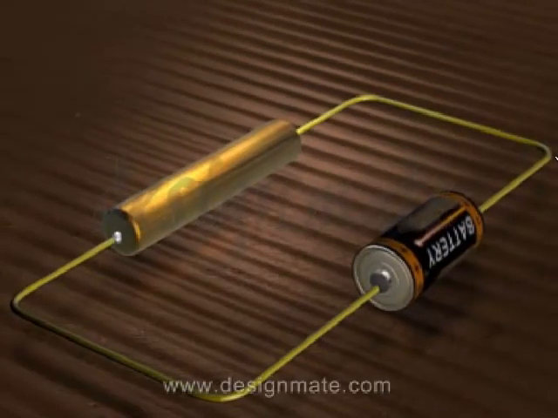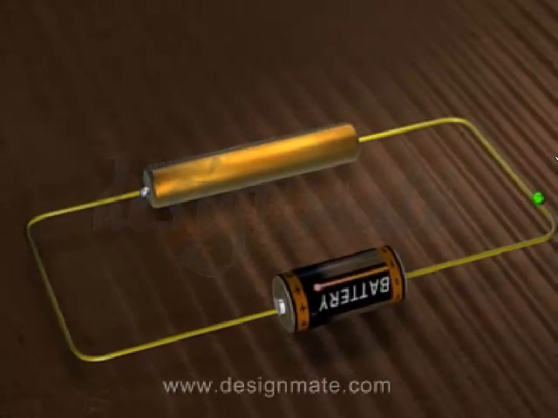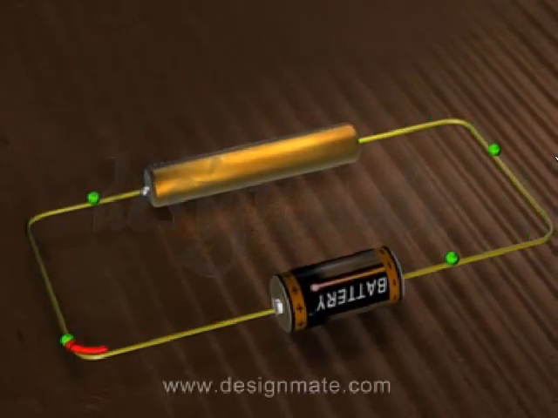Electromotive force and terminal voltage. We have seen how flow of the electric charge gives rise to the electric current.